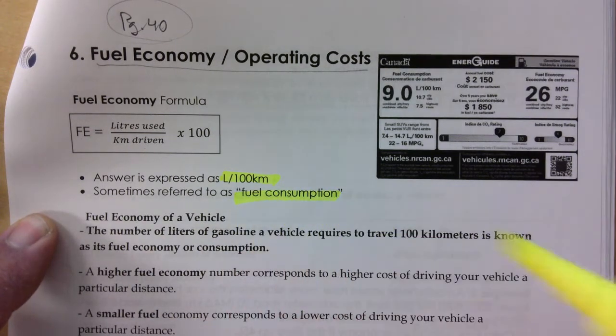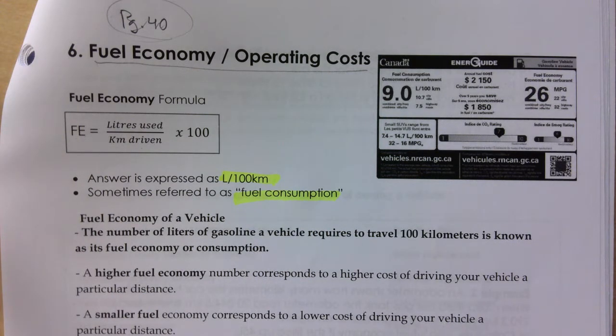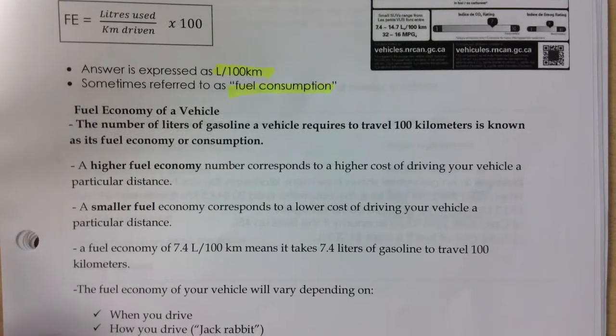It's always expressed as liters per 100 kilometers. Sometimes the fuel economy is also known as the fuel consumption. So don't let that confuse you, it's like finance charges being the same thing as total interest, right? Finance charge is TI, okay? So keep that in mind.